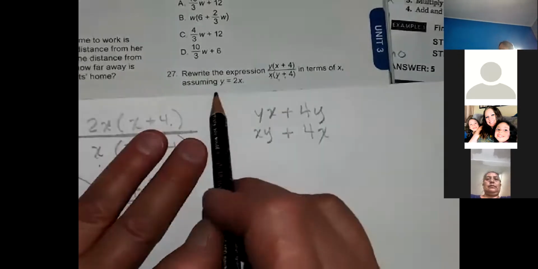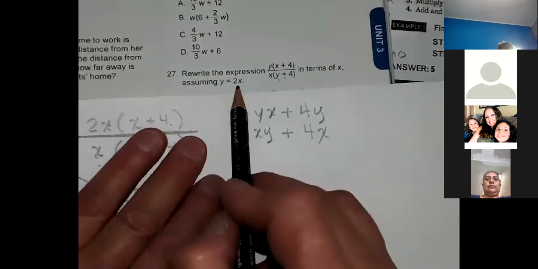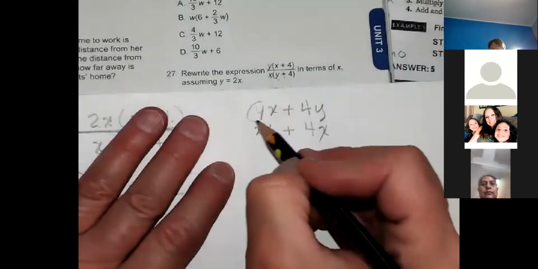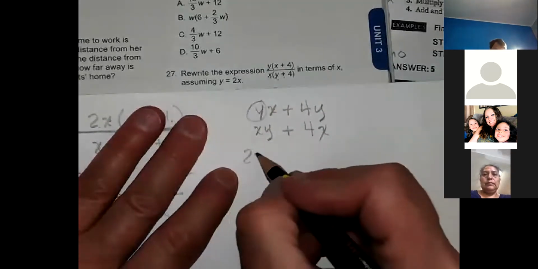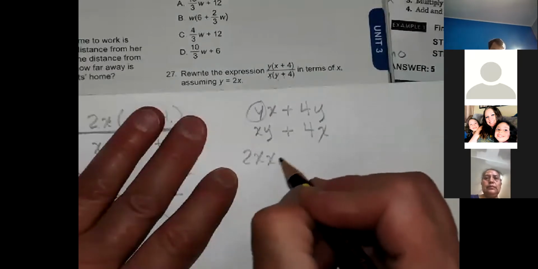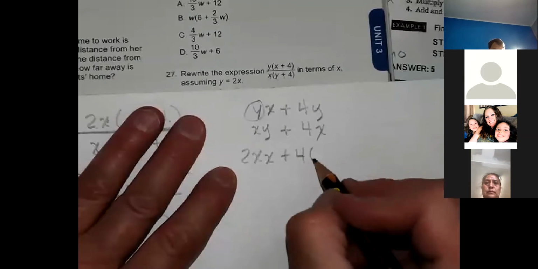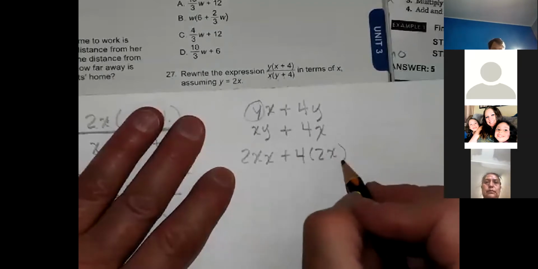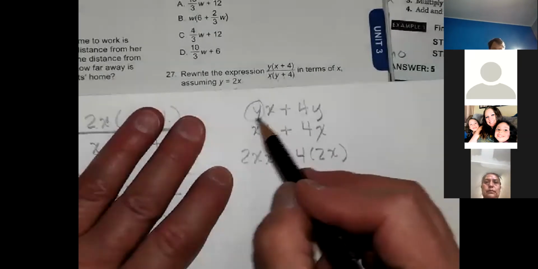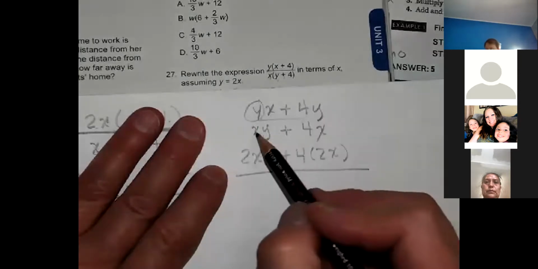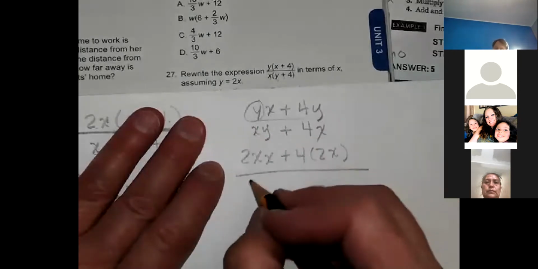Now I'm going to substitute. Anytime I have a y, I'm going to change it into a 2x. Change that to 2x. There's a y. I'm not liking this either.